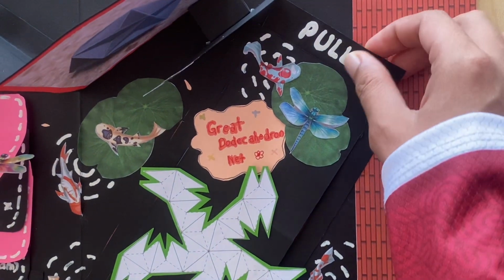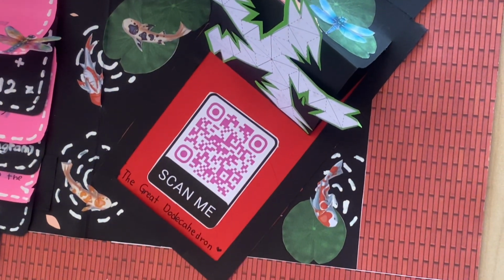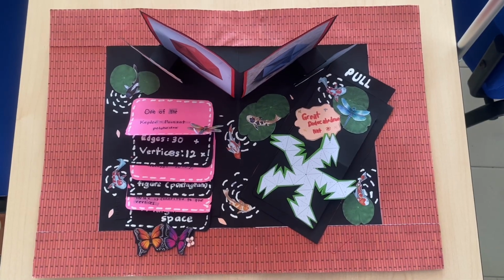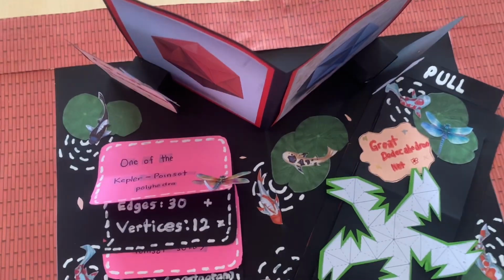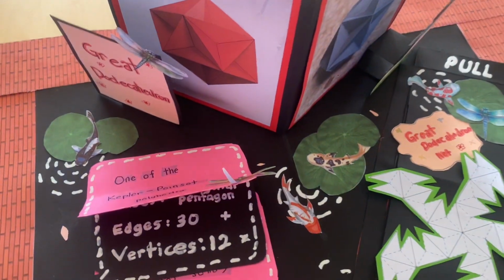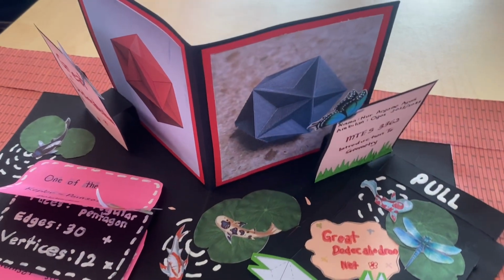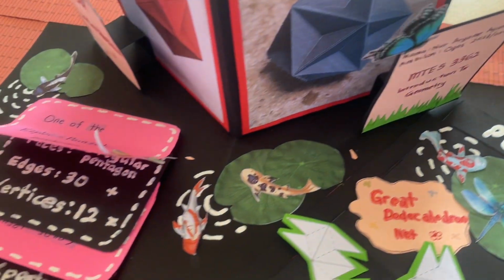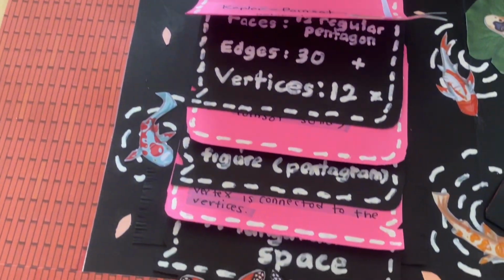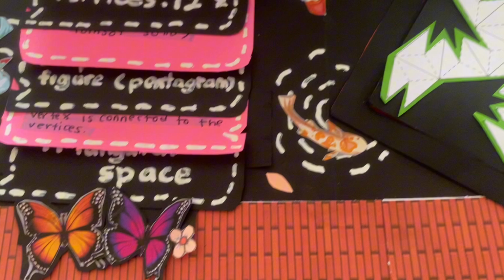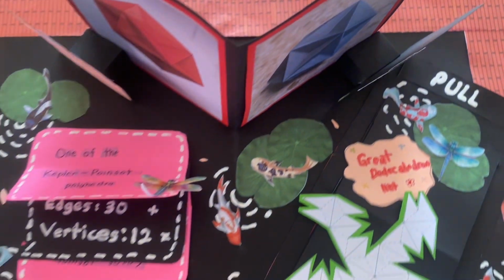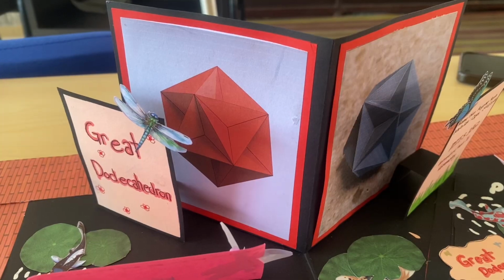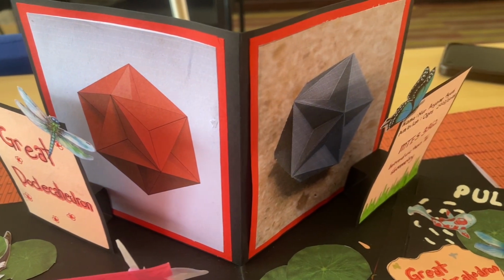Finally, on the right-hand panel, we included an interactive sliding mechanism. This part starts as a flat net, or unfolded version, of the great dodecahedron, but when you gently pull the paper marked pull, the sheet lifts and stands up vertically, and underneath that, we added a QR code, which is only revealed once the sheet is fully pulled up. The QR code links to a video that provides further explanation on how to construct the great dodecahedron, giving the user a way to extend their learning beyond the book. This section adds a surprise element and blends physical paper mechanics with digital interactivity.